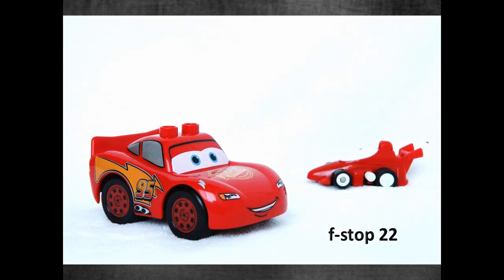In the third picture here, we've raised the f-stop all the way up to 22, meaning the opening of our lens is at its smallest. Now we can see the car in the background much more clearly, and all of the first car is in focus.